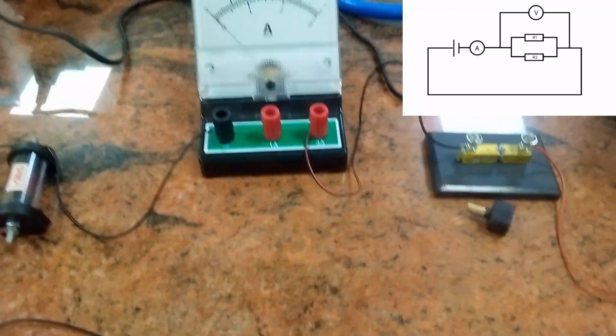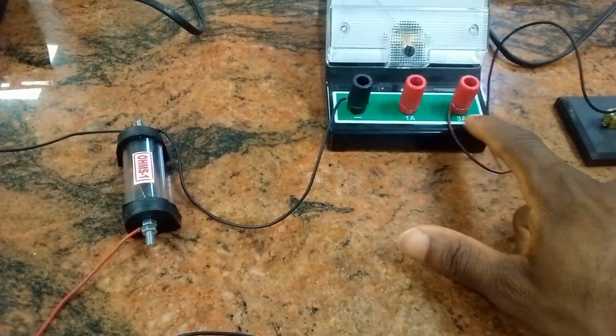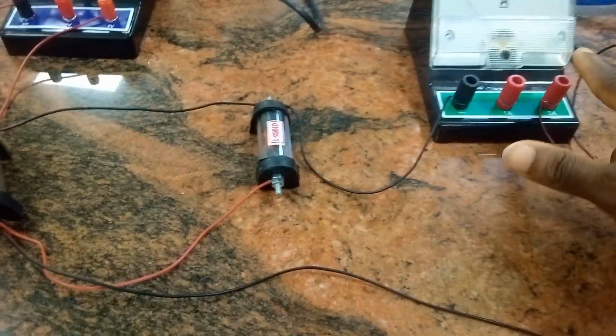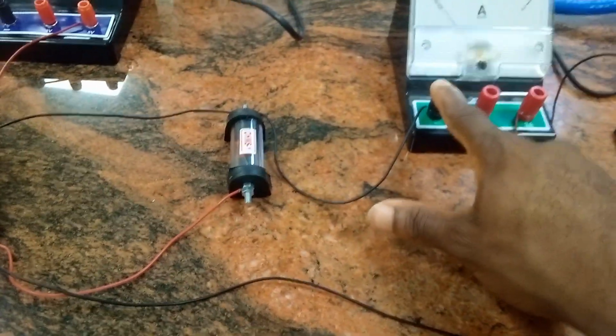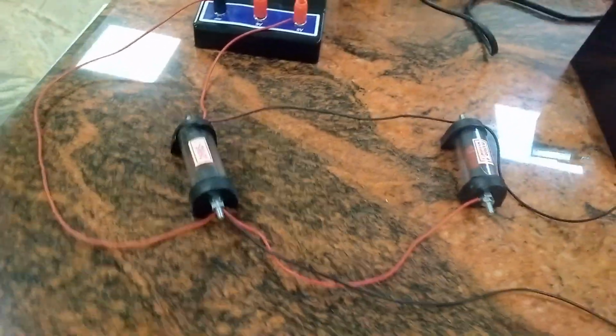Here the key is open. Then from there we connected it to the 3 ampere terminal of the ammeter, the positive terminal. Then from the negative terminal we take a wire out into the parallel connected resistors.